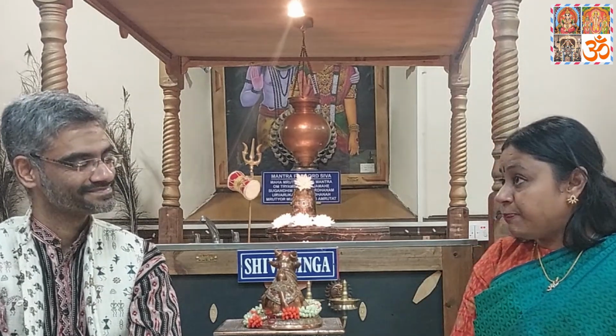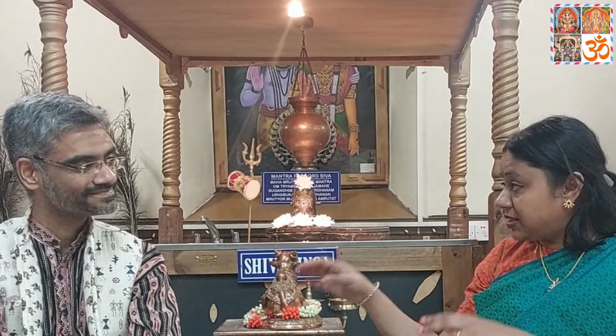And as we spoke about Cholas, it is said that even the Sri Ranganatha Swami temple and this temple were constructed around the same period by the Cholas.